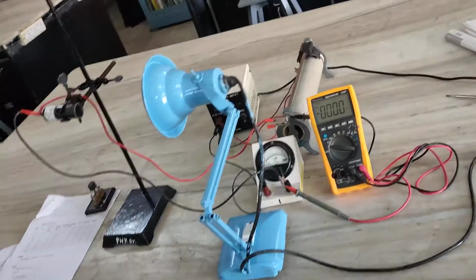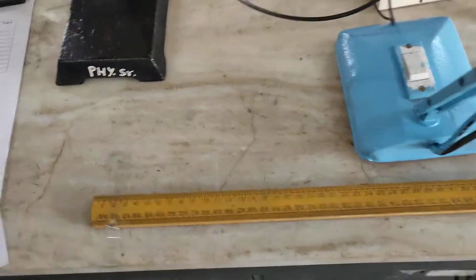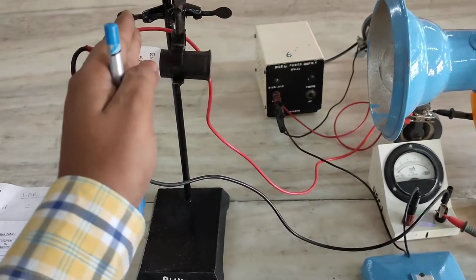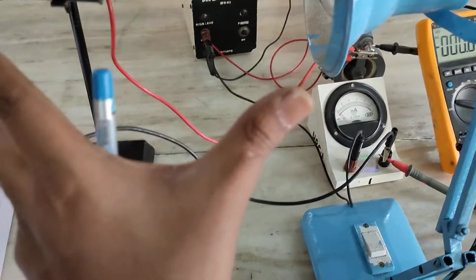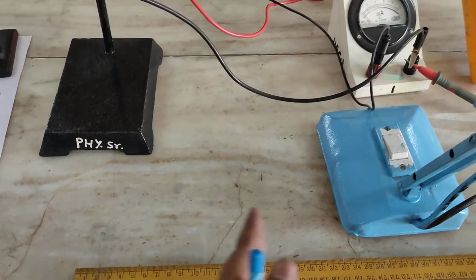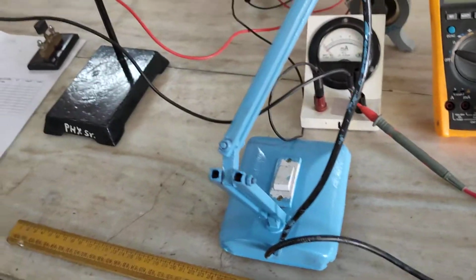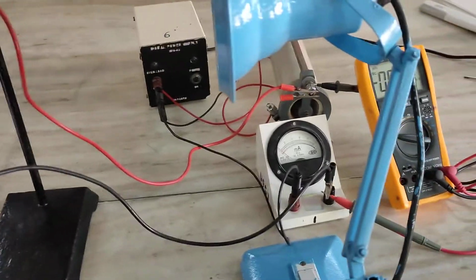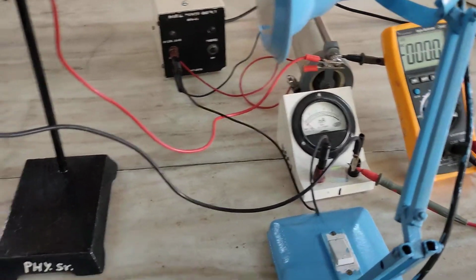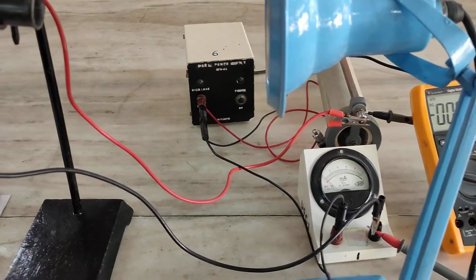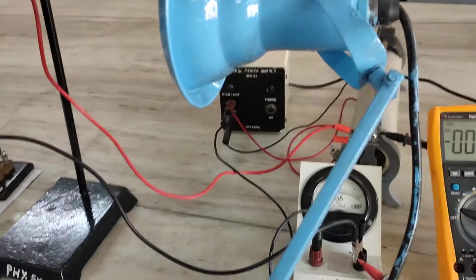I have connected this setup, and you can see I have fixed a scale on the table in a straight line. I will move this lamp in such a way that the distance between the LDR and the lamp keeps increasing. I will start with the minimum distance, 15 centimeter, and then increase in intervals of 5, 5, 5 and so on. You are also allowed to use an interval of 10 centimeter, it's up to us. I will do it for 5 centimeter steps, and then we'll see how the voltage and current change.